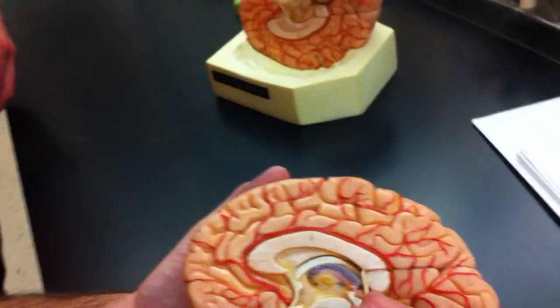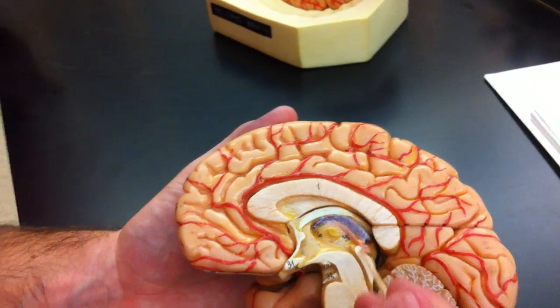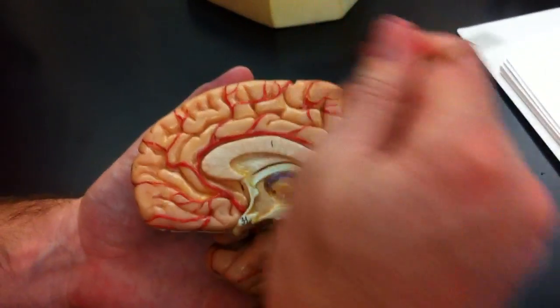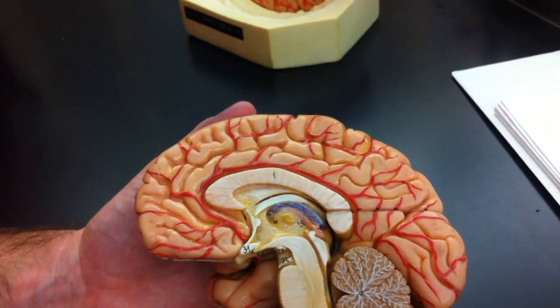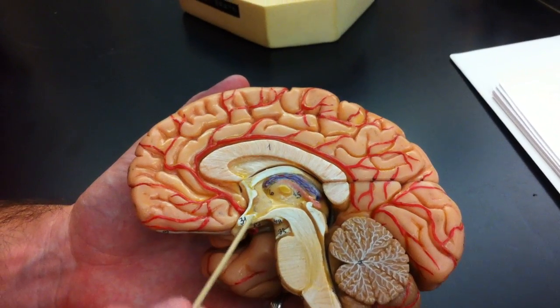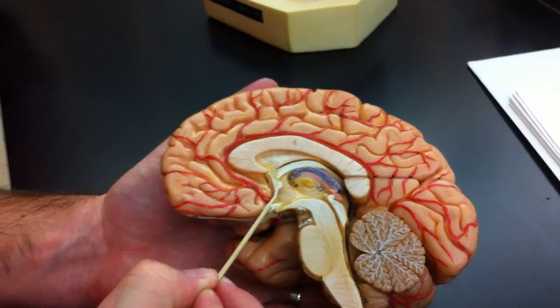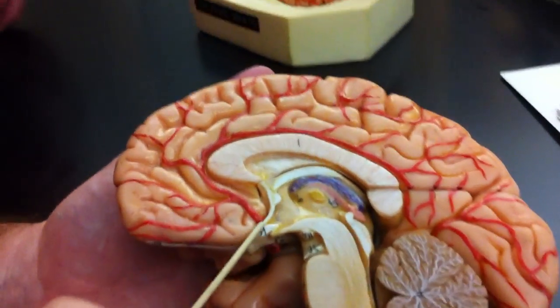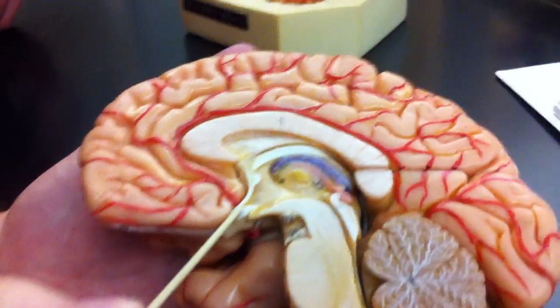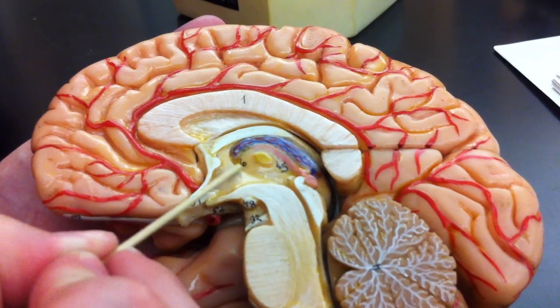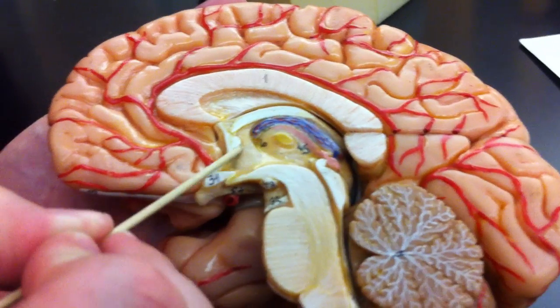This area in the middle here would be the diencephalon locations. So brainstem, diencephalon, and then cerebral cortex out here. Looking at structures, we can see the optic chiasm has been sectioned here. So the optic nerve to the optic chiasm. This section right here of the diencephalon is the hypothalamus.